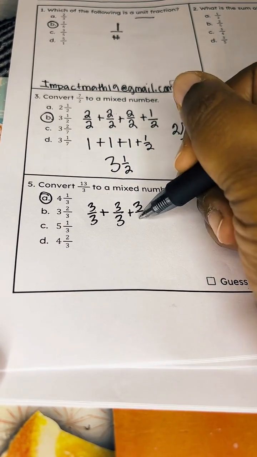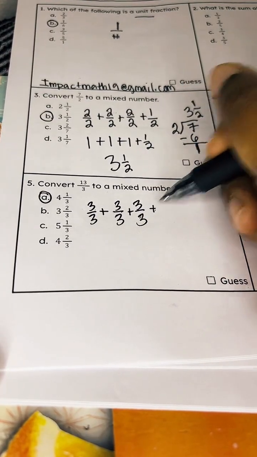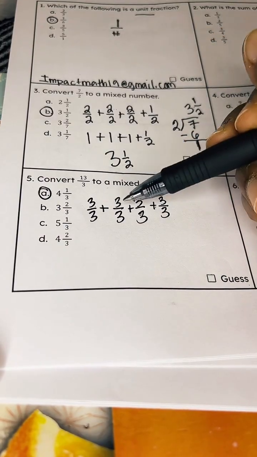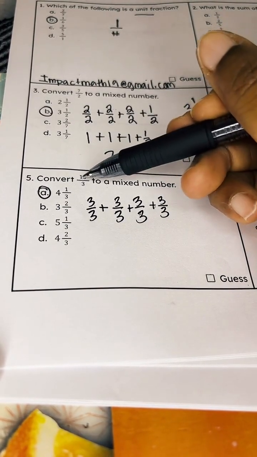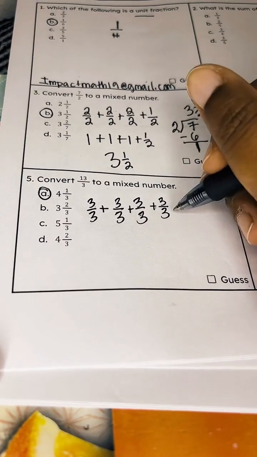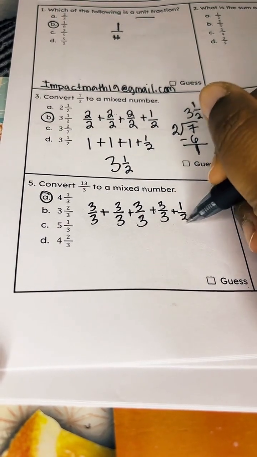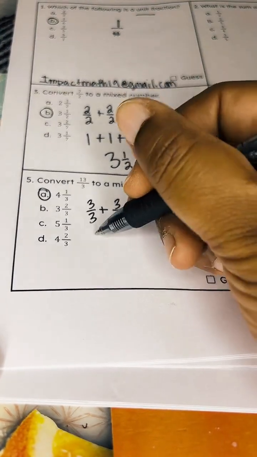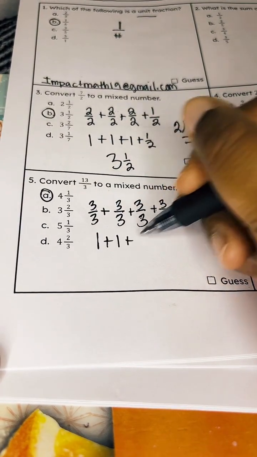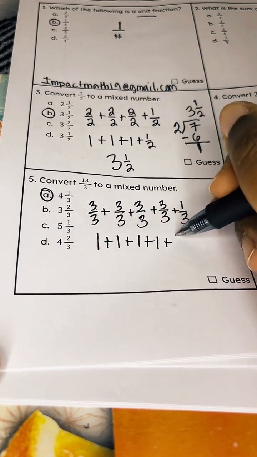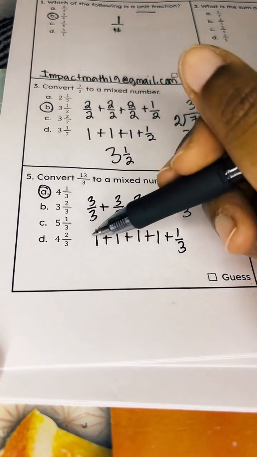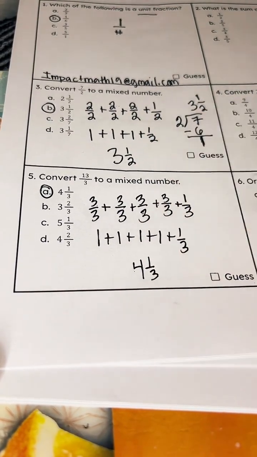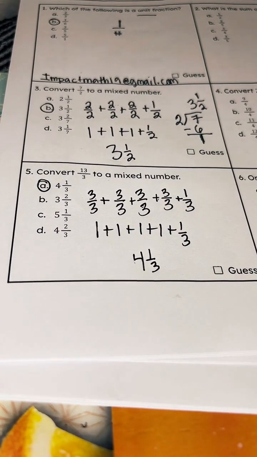Plus another 3 is 9. Plus another 3 is 12. See how 3 gets me 12. I'm 1 away from 13. So I need another 1/3. And then anything divided by itself, you guys, goes to a 1. So 1 plus 1 plus 1 plus 1/3. And then we get 4, like you guys said, and 1/3. Beautiful.